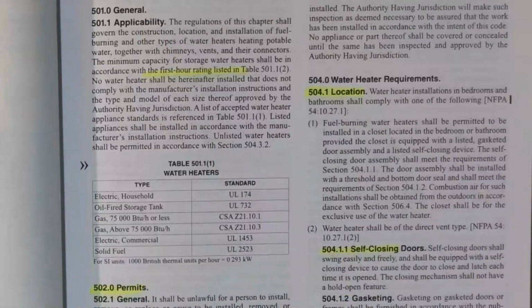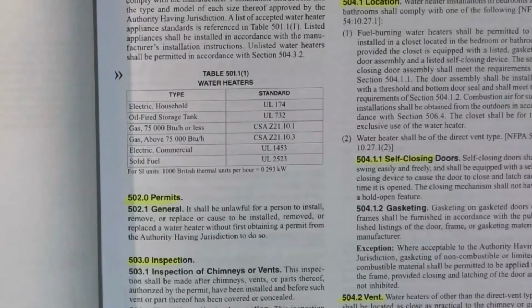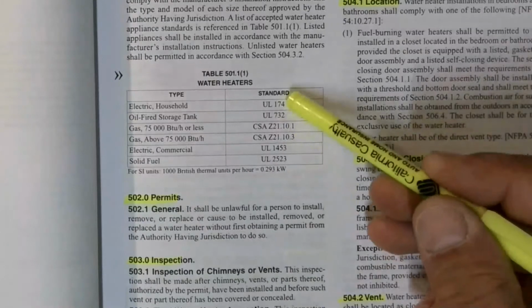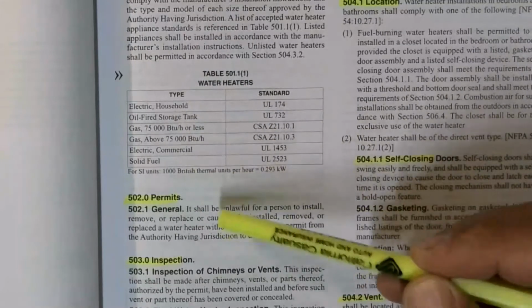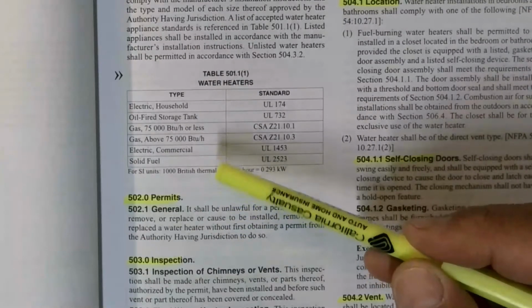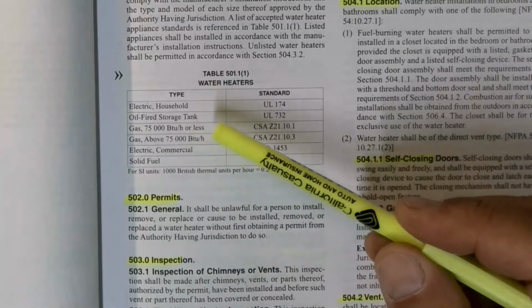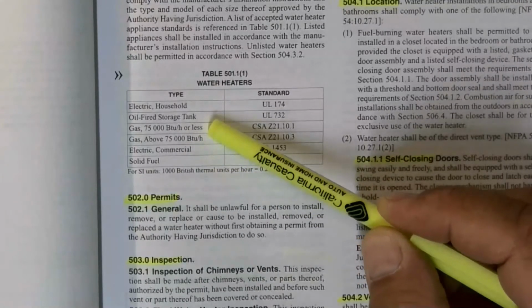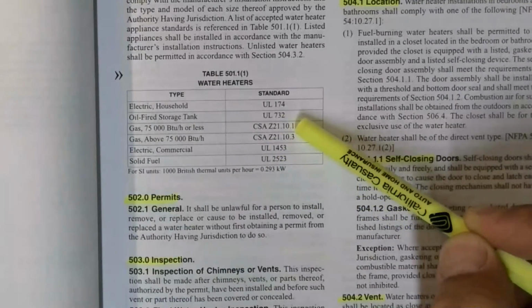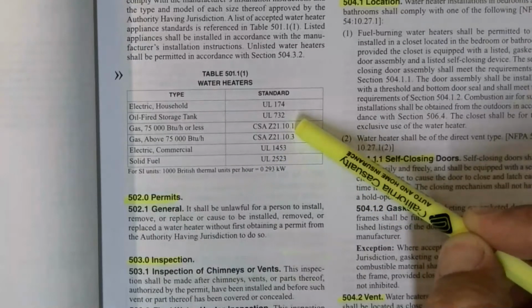So here is table 501.11, and as you can see, you have a list of standards that you would have to adhere to, whatever type of water heater you are putting in. Okay? Mostly what we do is right there, gas, 75,000 BTU or less, and this would be the standard that we have to adhere to.